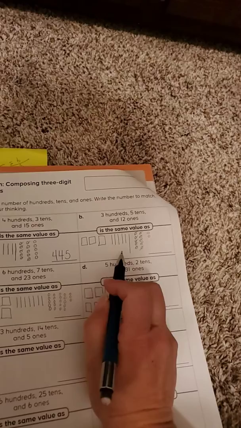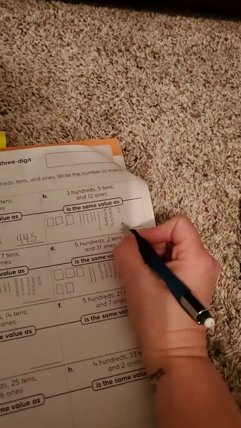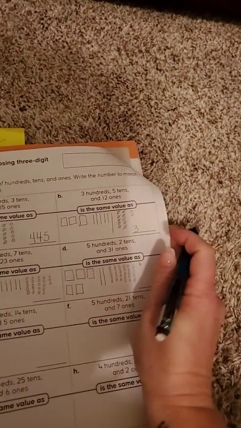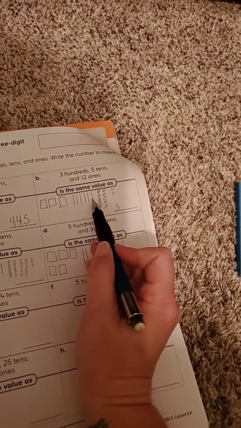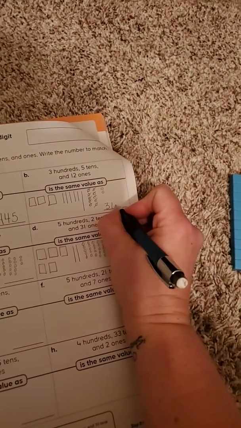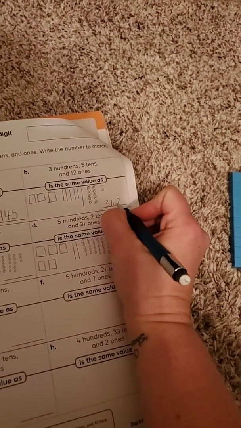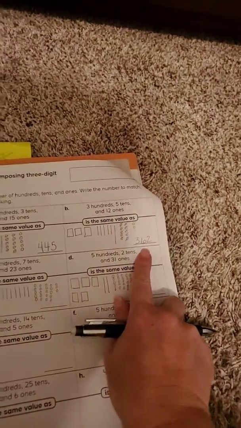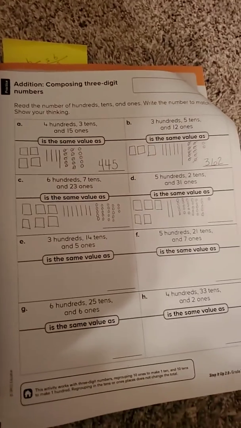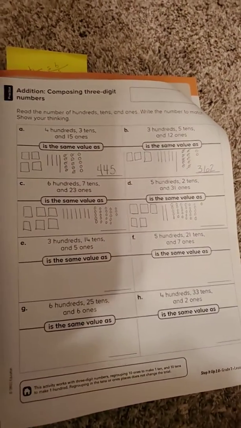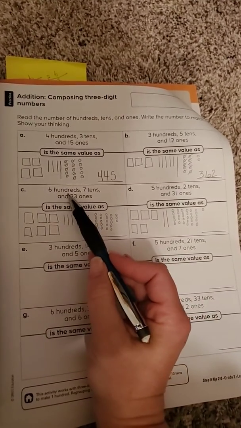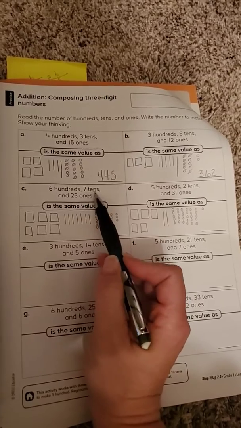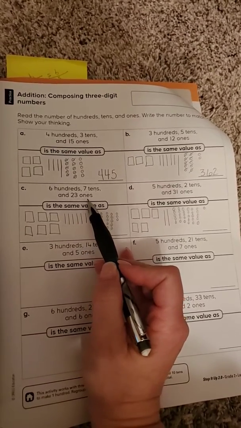So now I just regrouped my 10 ones into a new 10 stick. So I'm going to rewrite my number. I have 3 hundreds, and I'll count how many tens I have now. 1, 2, 3, 4, 5, 6 tens, and 2 ones. So my number is 362. Okay, the next one, they're giving us 6 hundreds, 7 tens, and 23 ones.